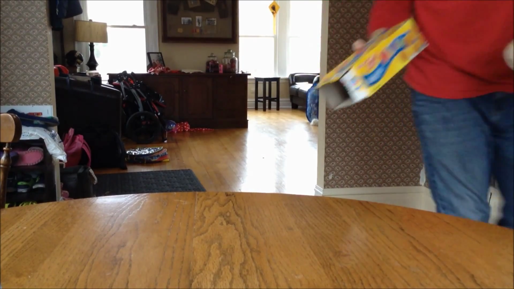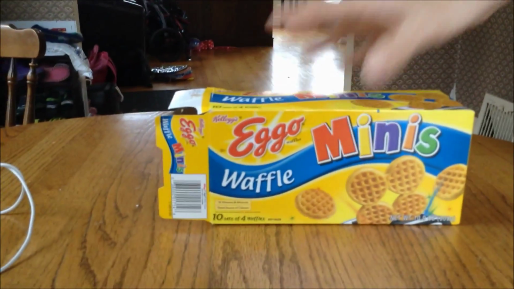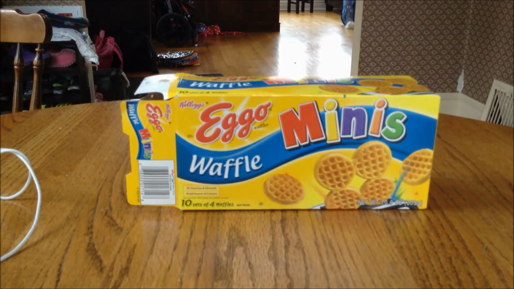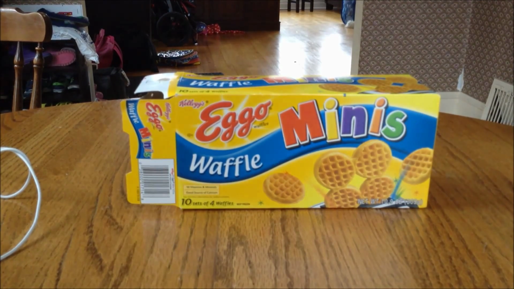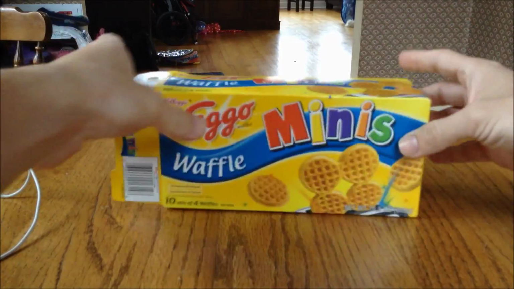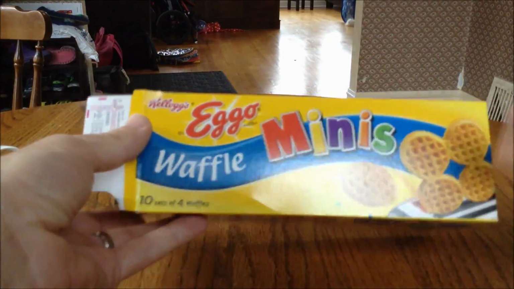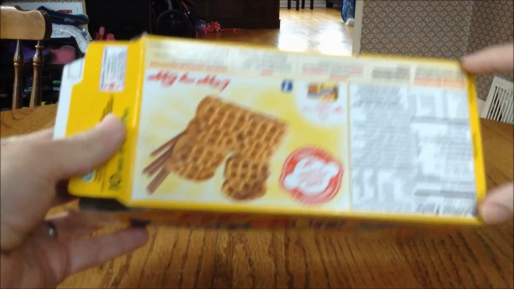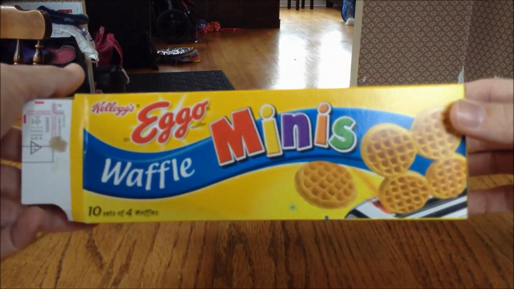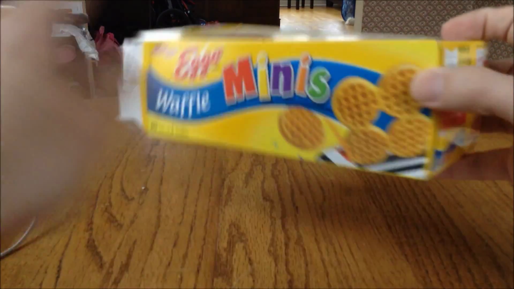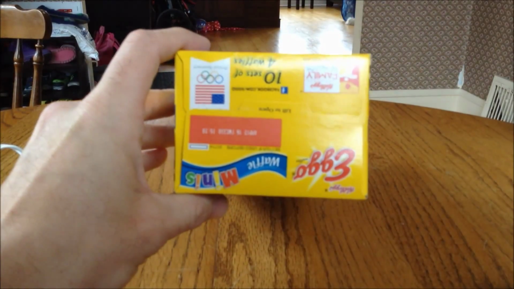So if we look at these shapes, we're going to start with the rectangular prism. I have just a regular Eggo mini waffle box. This is one of my son's favorites. He really likes the minis. So if we look at this shape, we can tell we've got a rectangle here, another rectangle, but are these the same size? Then we also have a third rectangle on the ends.